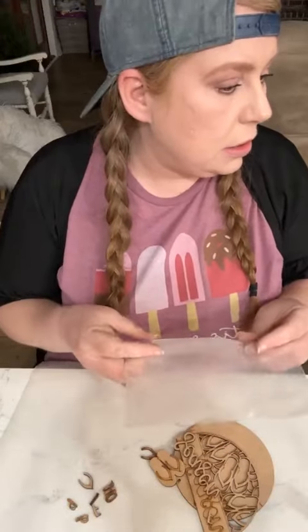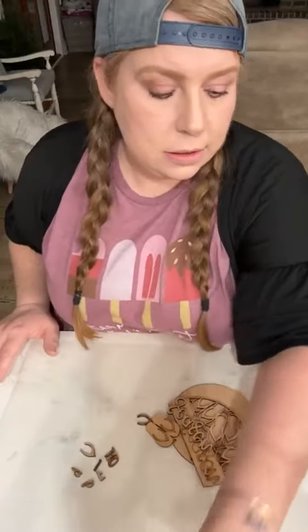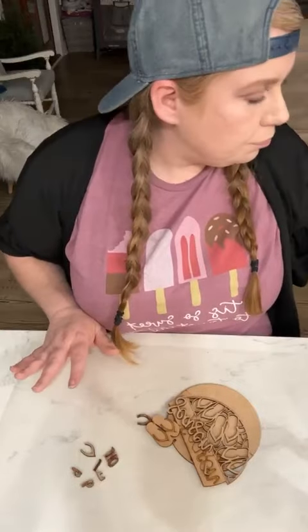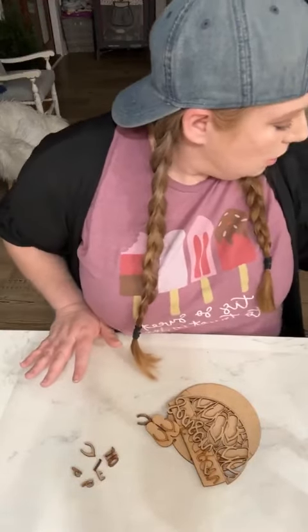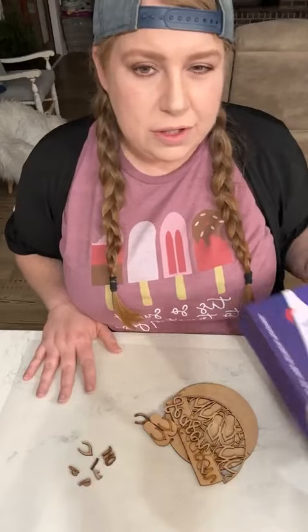So that's what we're going to do tonight. I'm not going to use paint. I'm going to use markers for this one. And oh, I got the wax paper. I'm going to use my markers. Y'all, I love to use the markers too.